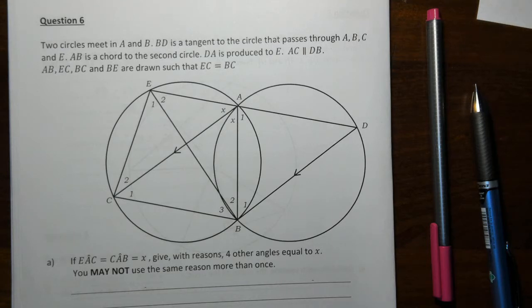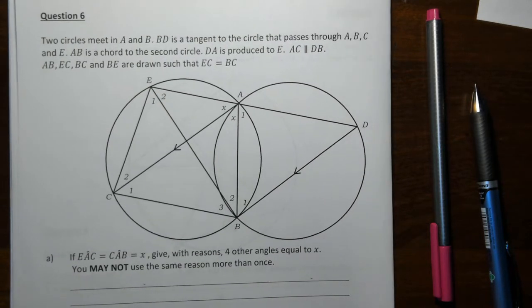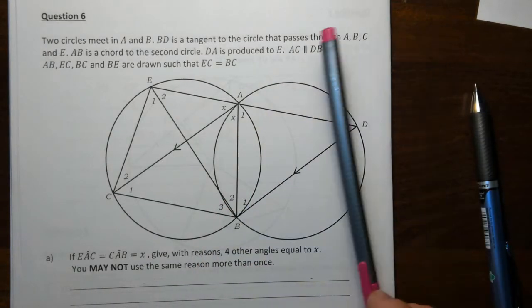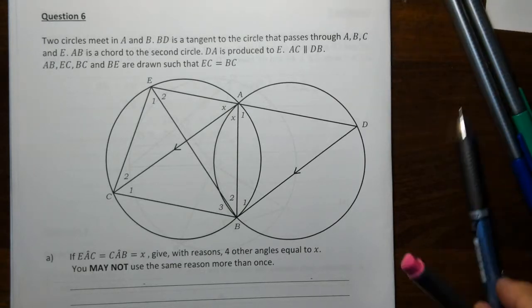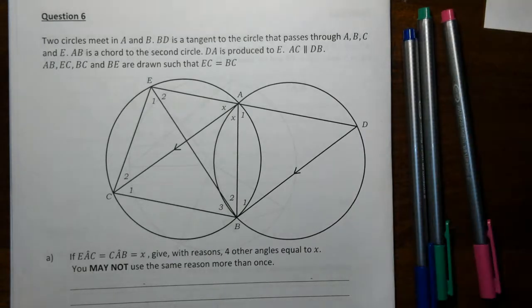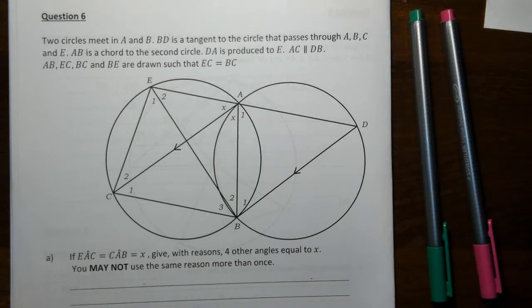Okay, we move on to question 6 of the paper, and question 6 was a nice geometry question. Let's have a look. Remember, have your coloring pens ready now, because we are going to indicate different relationships on our diagram. So I've got my blue, my green and my pink. Let me start with the blue.